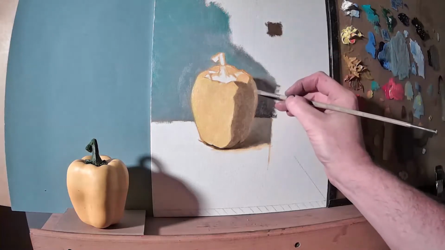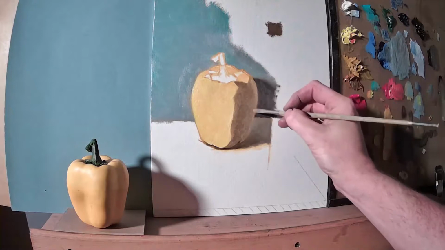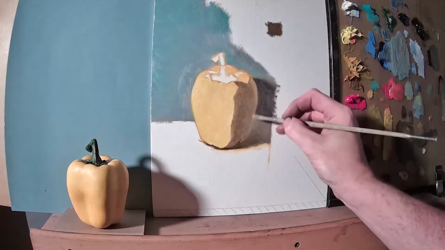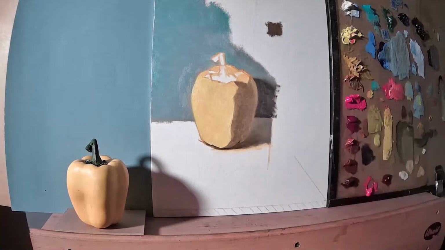What else? So we have that little reflection. You can add the core shadow. Core shadow, right. So the core shadow is a little bit darker, a little bit more neutral.